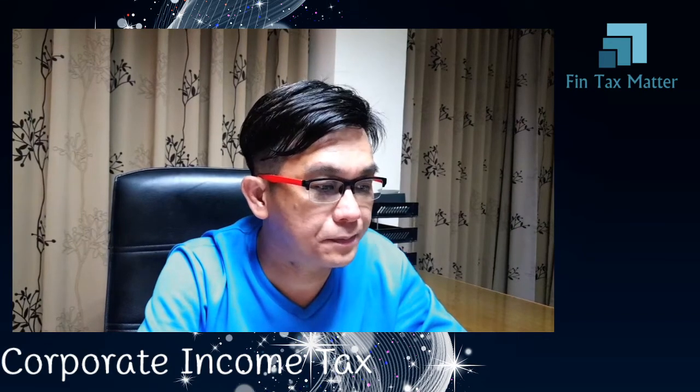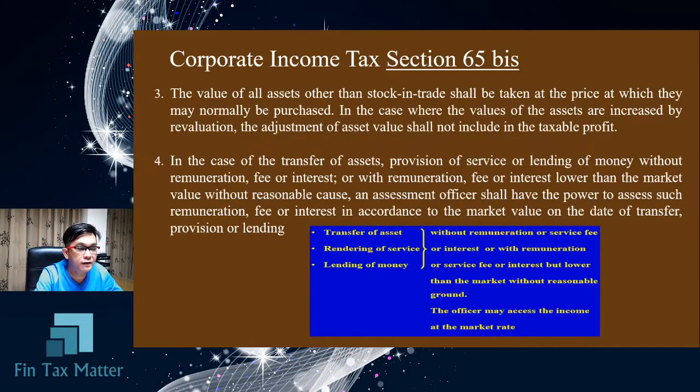Okay, let's continue. Section 65 is another condition of the revenue and expense recognition in the calculation of the taxable net profit. Section 65 bis number 3 is about the calculation of the value of the asset.